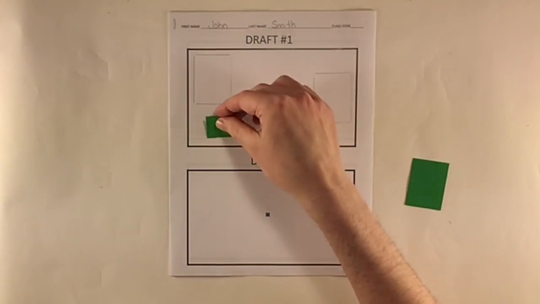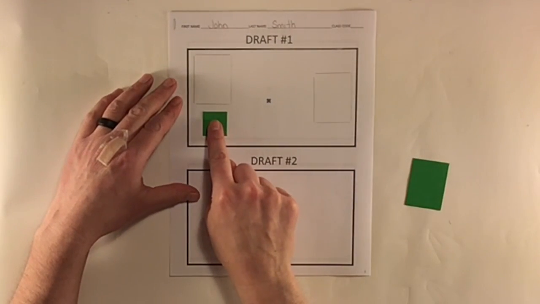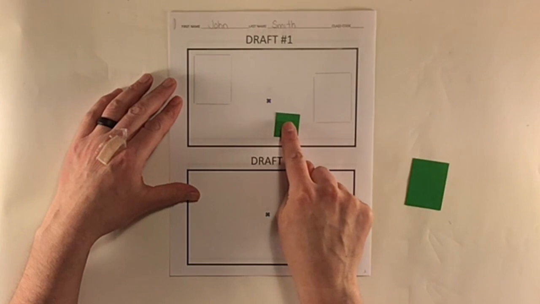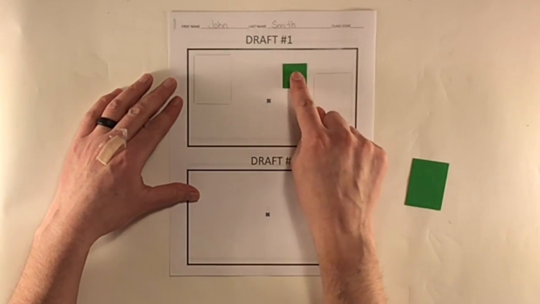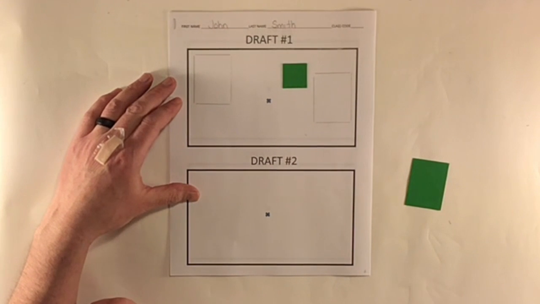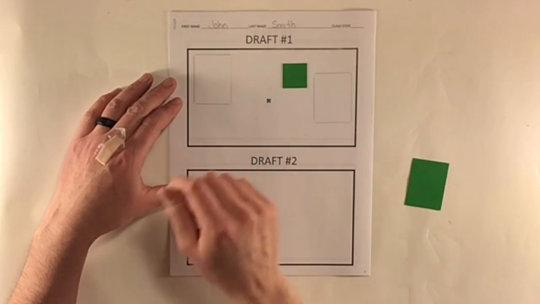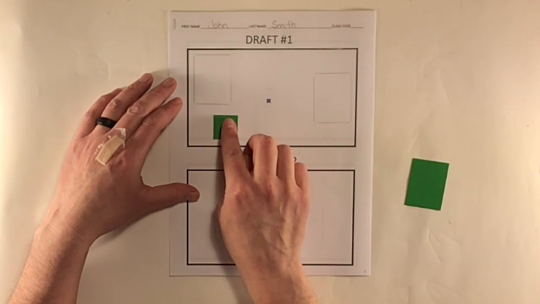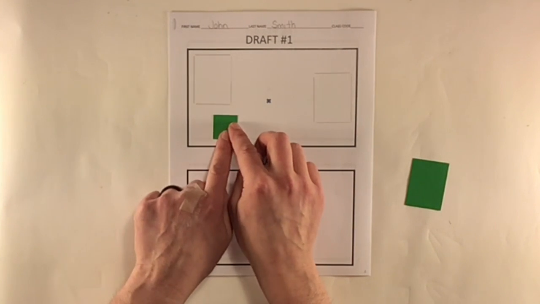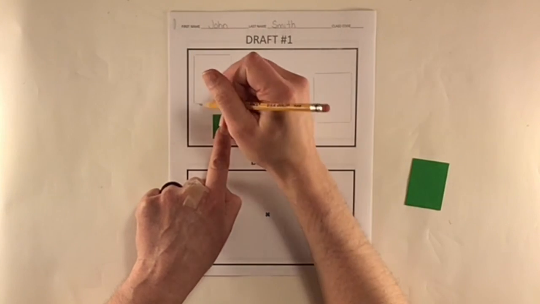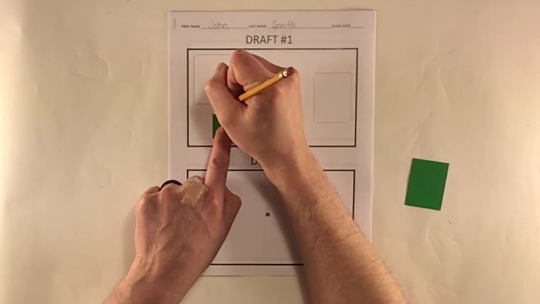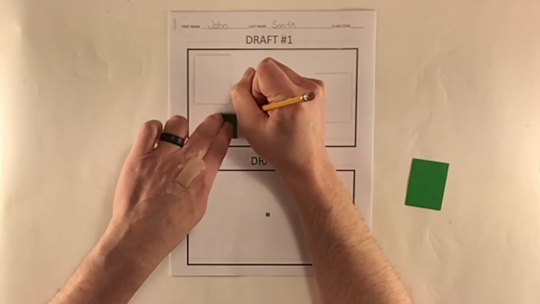With the small square, you can put that anywhere other than on your rectangles. You don't want them on top of each other, but we at least want 3 or more. So maybe I want to put one down here in the lower left-hand corner. So just like with our rectangle, I'm going to go ahead and hold it and draw my square.